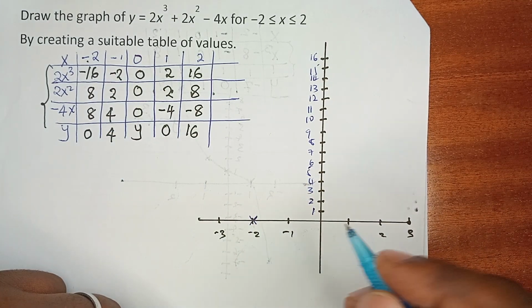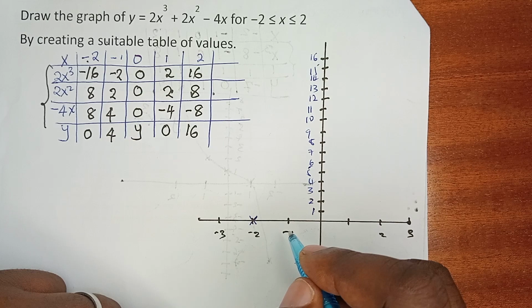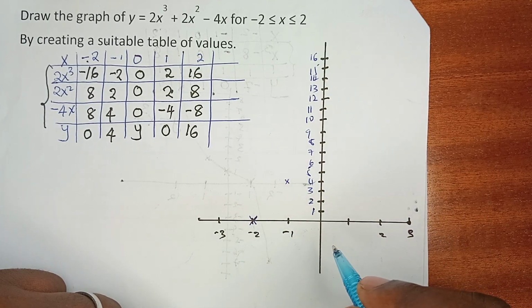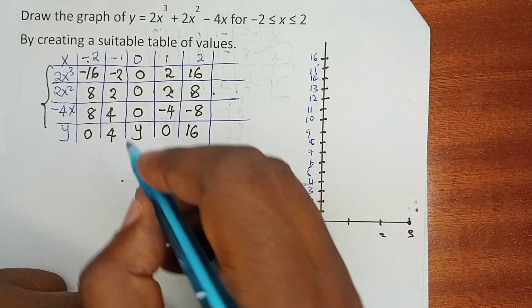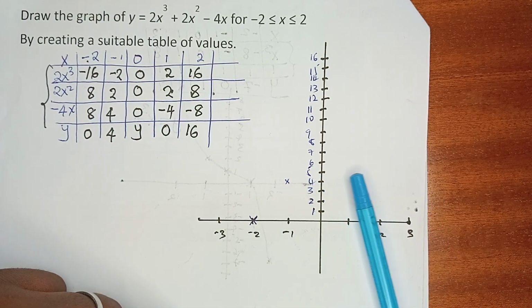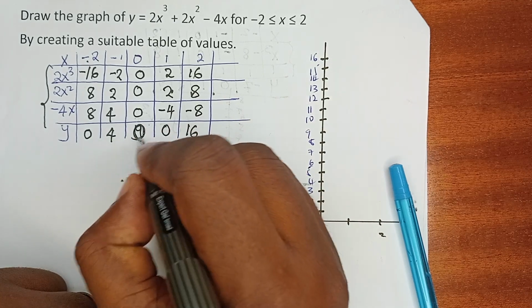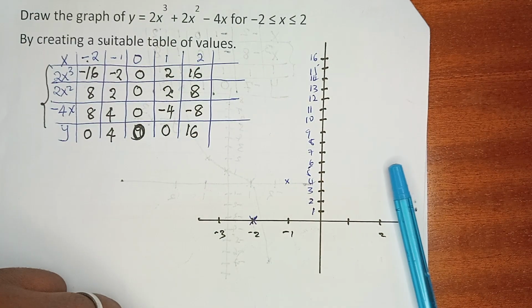Such that now when x is -2, y is, of course, you can see 0. So that is the point. When x is -1, y is 4, so -1, 4. When x is 0, I wrote here y, but it's supposed to be 0. Correction, please. Supposed to be 0.